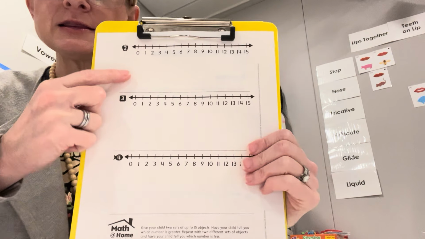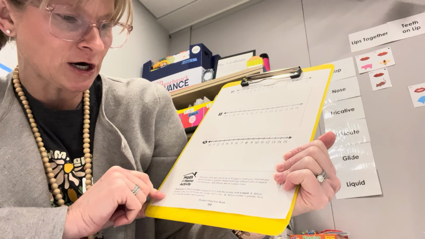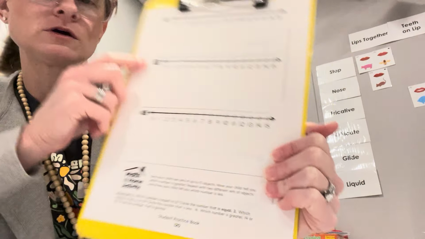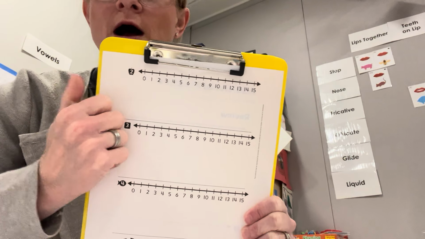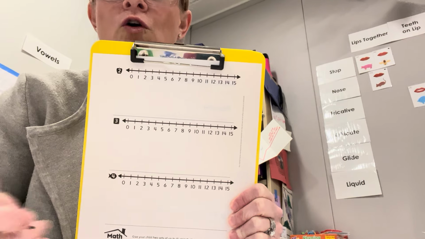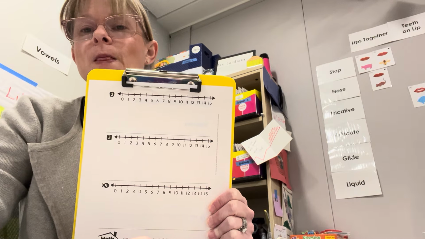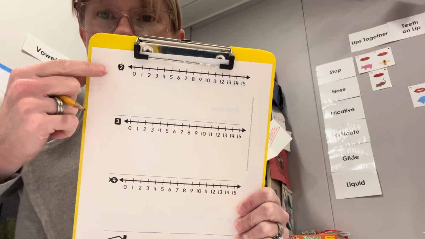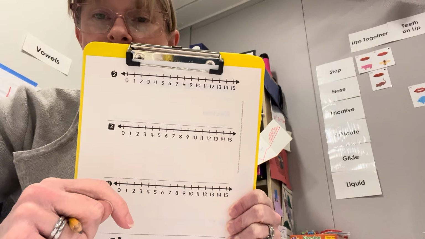Okay, let's look at our number line. It says, which number is equal to 12? So for number 2 right here, which number is equal to 12? You're going to find number 12 on the number line, and you're going to circle which number is equal to 12. I'm going to have you do this one on your own.